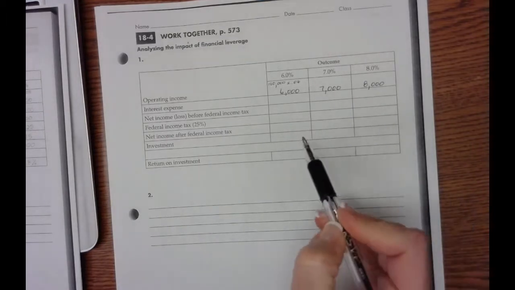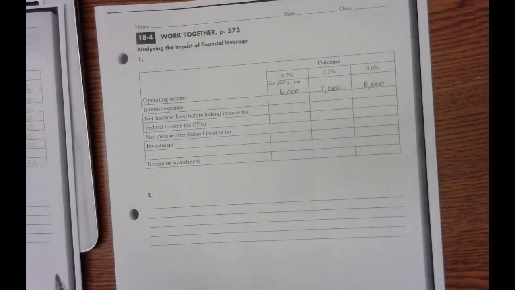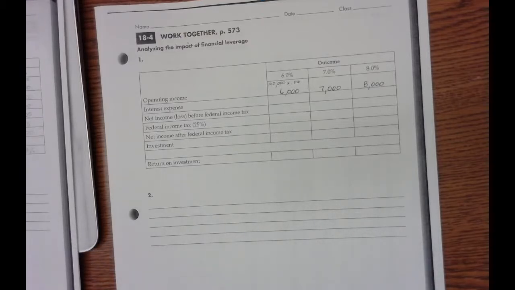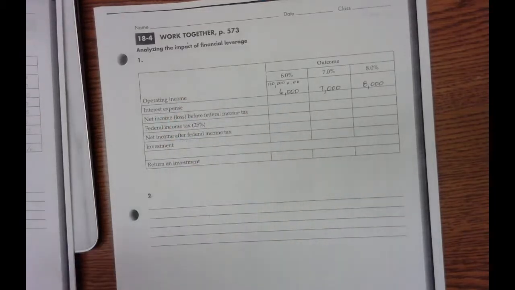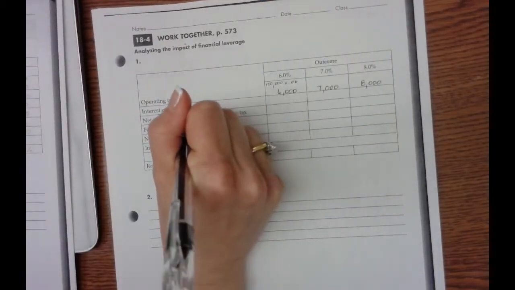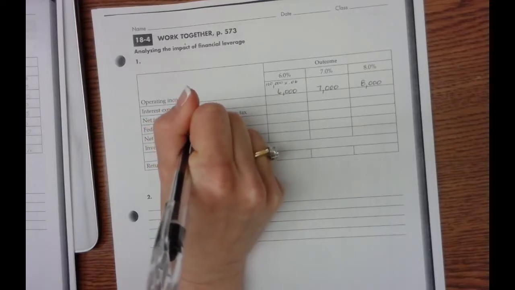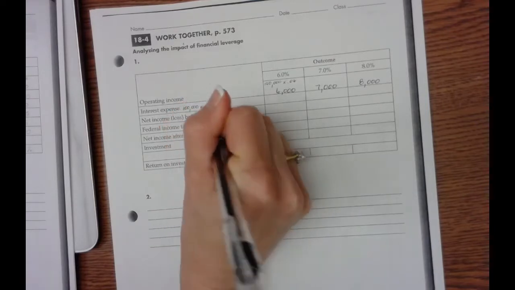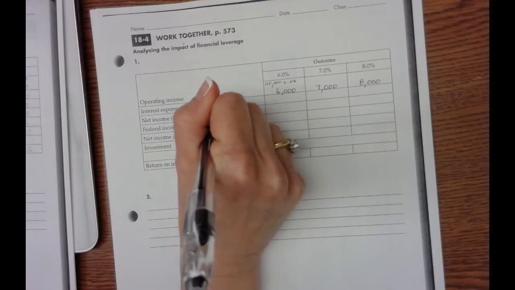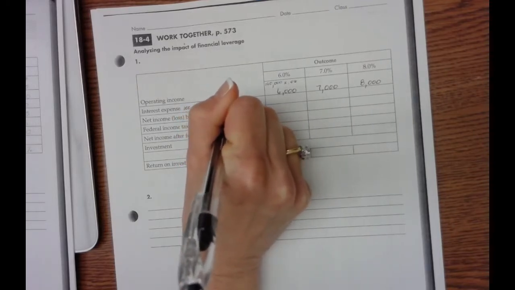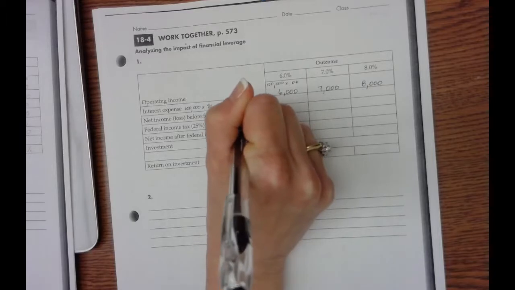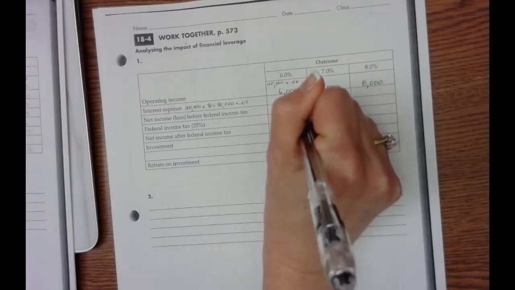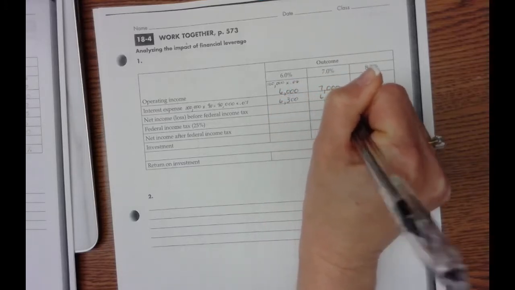To find our interest expense, it's on those bonds that we're going to be giving out. They're 7% $5,000 bonds. So when we take the cost of this project is $100,000, 90% will be financed with the bonds, that's $90,000, times the 7% interest of the bonds, that's going to give us $6,300 that we have to pay back each year.